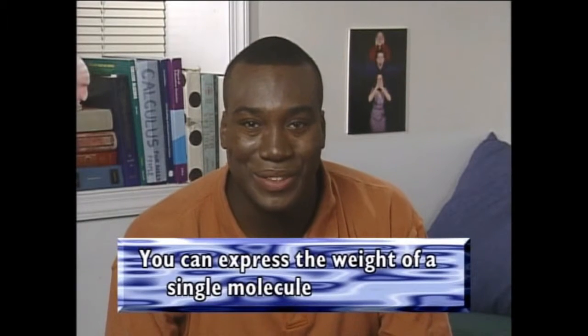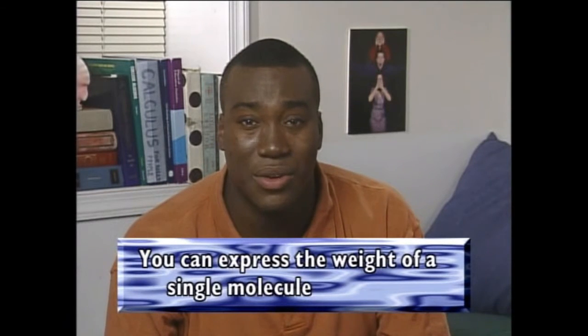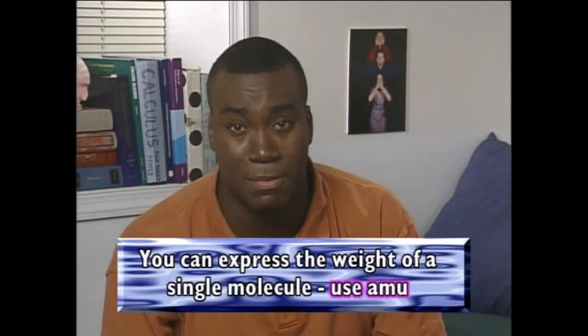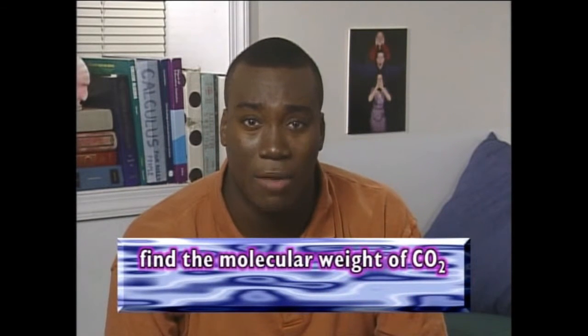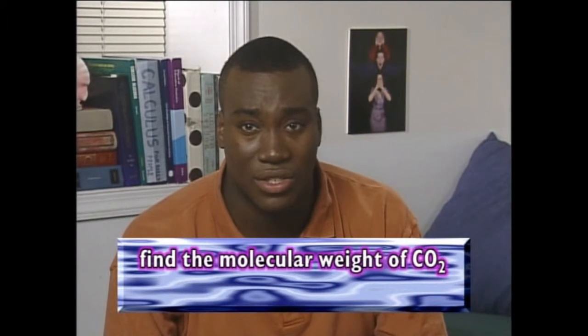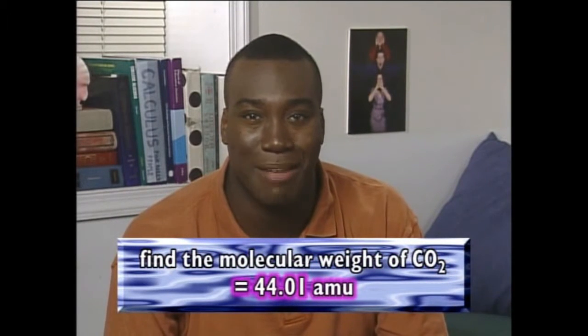Now, if we want to, we can express the weight of a single molecule. To do that, we use AMUs rather than grams per mole. We'll do an example showing you how to find the molecular weight of carbon dioxide, which we've already told you is 44.01 AMUs. Then we'll convert our answer to grams per mole.